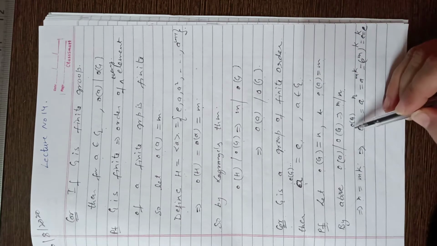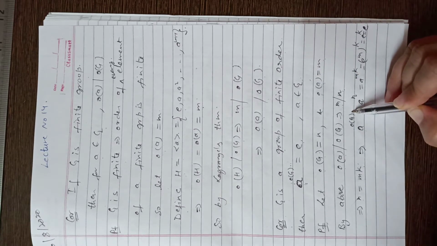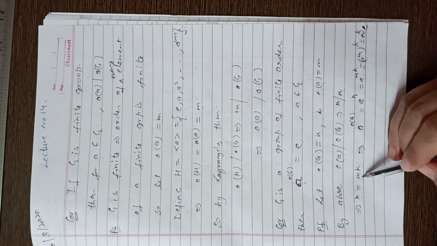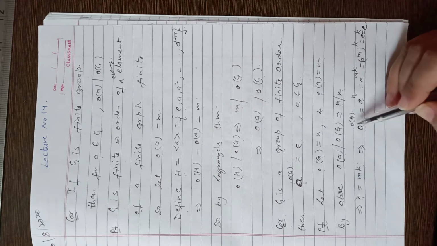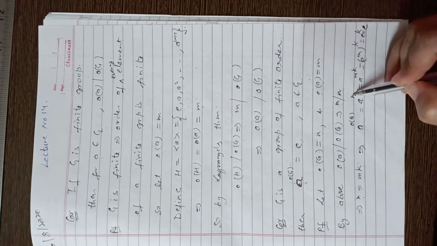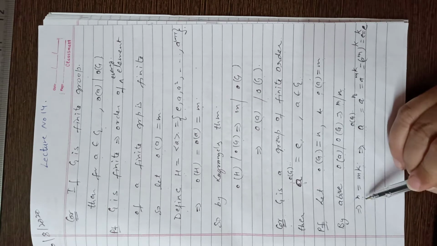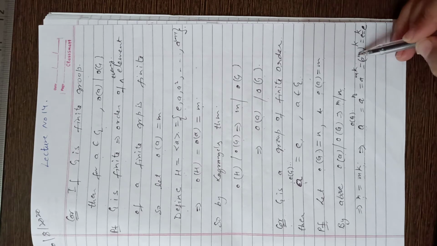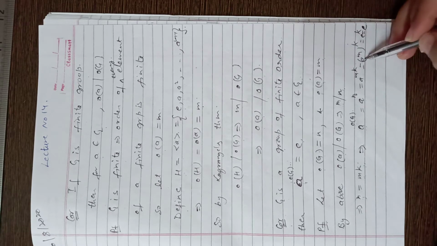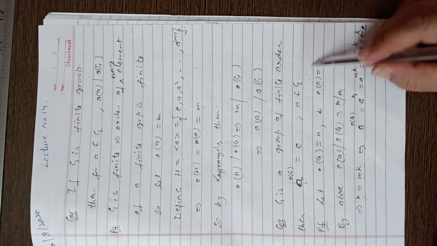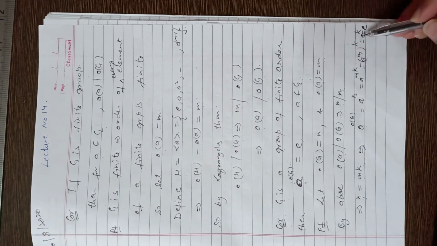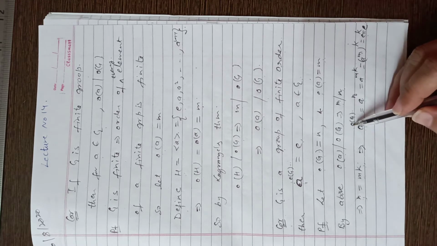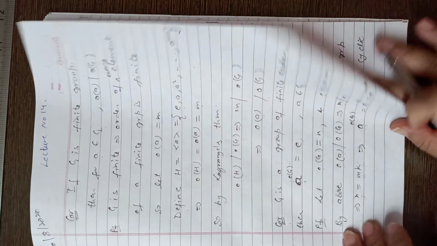Now look at a to the power order of G. I have to prove that this is also the identity. What is the order of G here? n, which is a multiple of m. So a to the power order of G is a to the power n, but look at this point, n is the same as m times k. So this is (a to the power m) to the power k. But a to the power m is the identity. Why? Because the order of a is m. So this becomes the identity, right? That means a raised to the power order of G is always the identity.